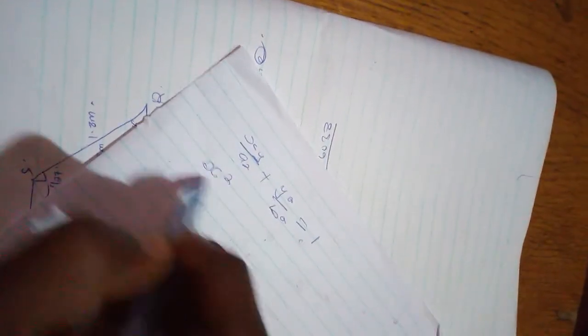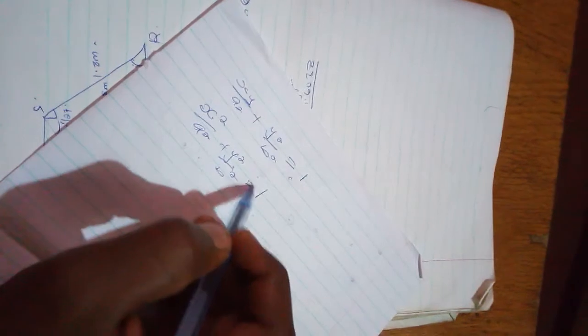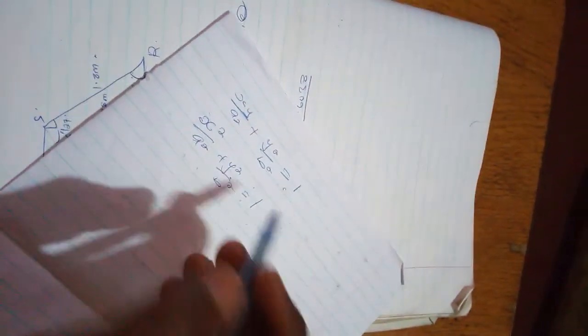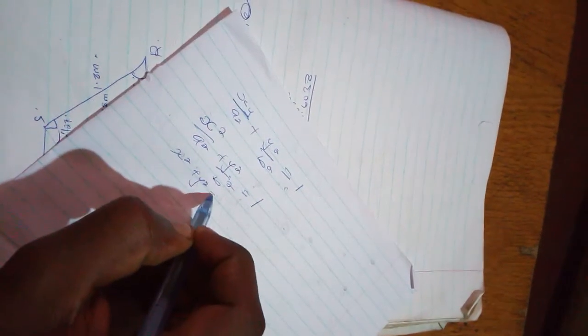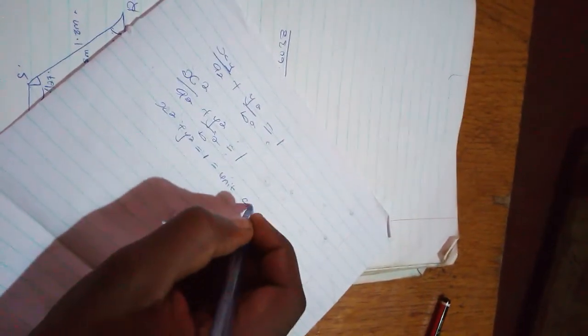From this equation, when we look at the numerators, x squared plus y squared is equal to 1. That is the equation of a unit circle.